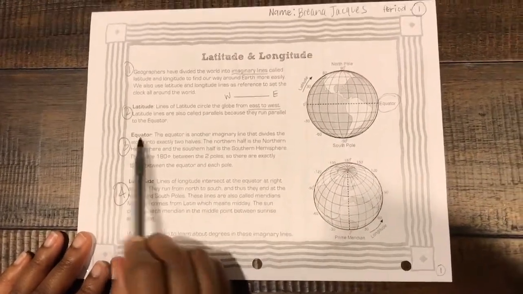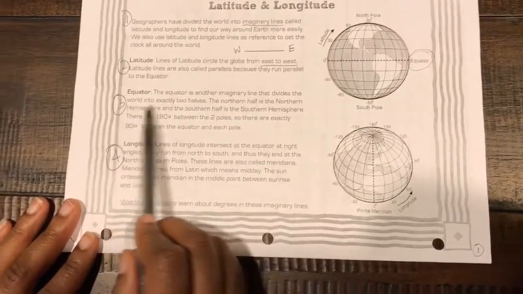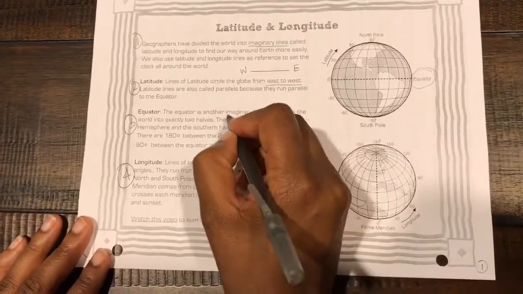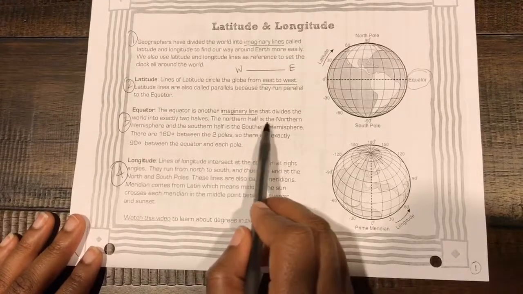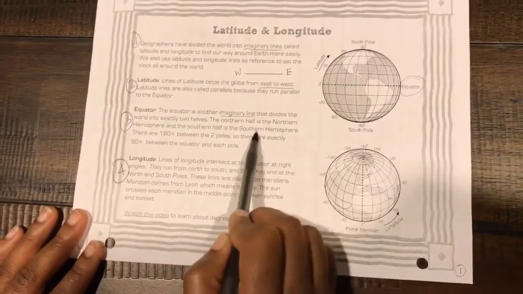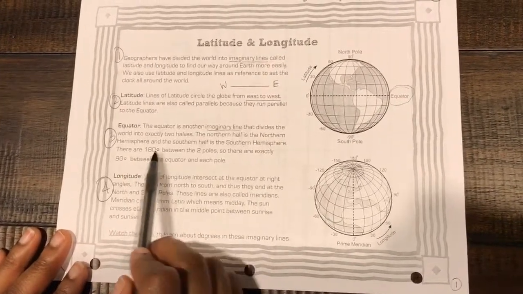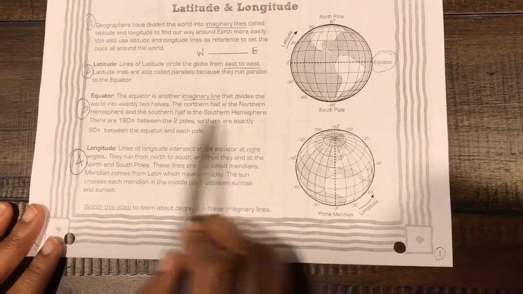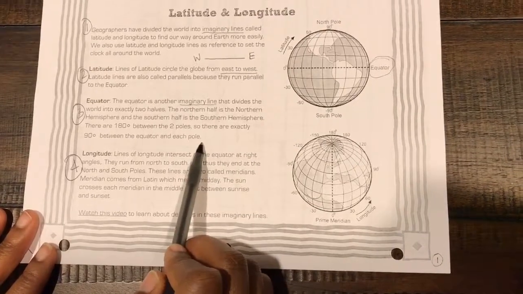Okay, paragraph 3, equator. The equator is another imaginary line that divides the world into exactly 2 halves. I'm going to underline the words imaginary line. The northern half is the northern hemisphere, and the southern half is the southern hemisphere. There are 180 degrees between the 2 poles, so there are exactly 90 degrees between the equator and each pole.